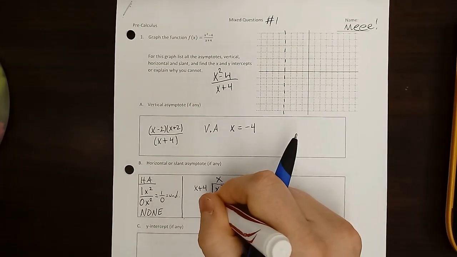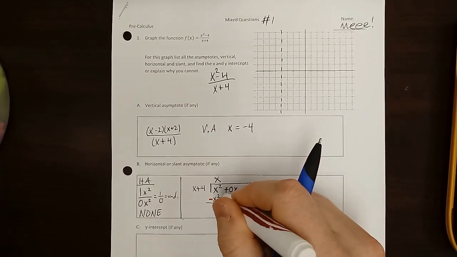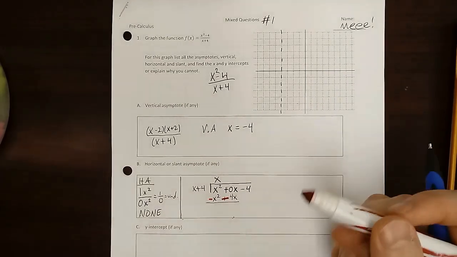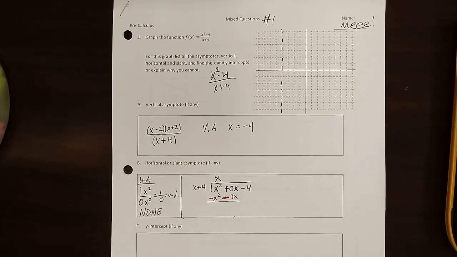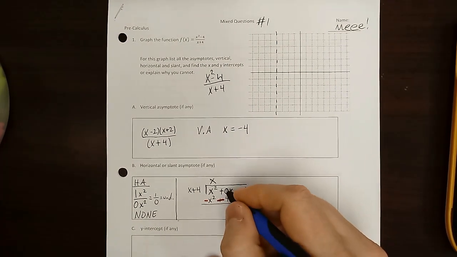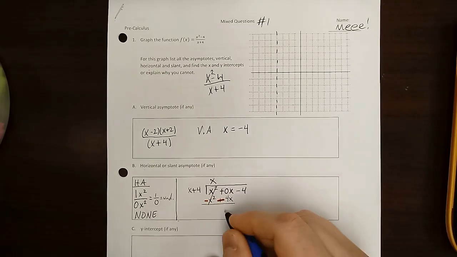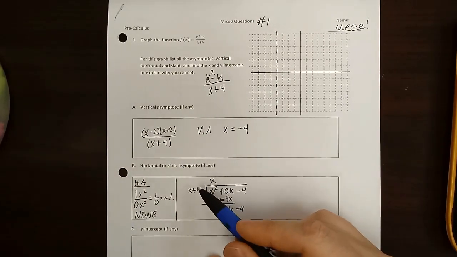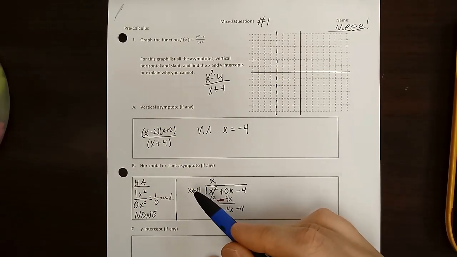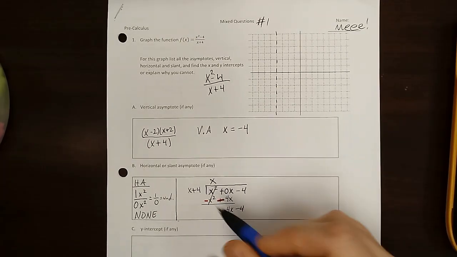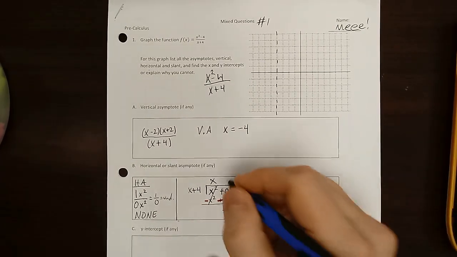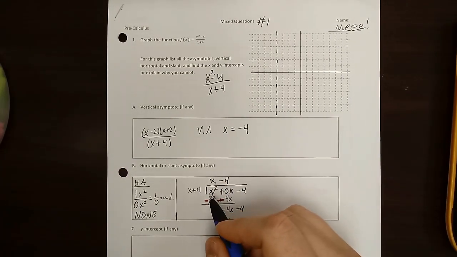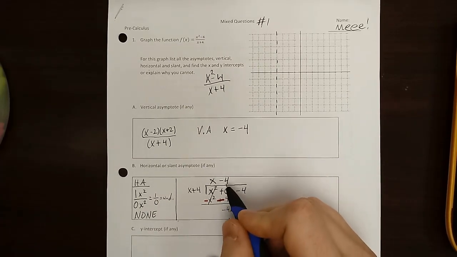So I'm going to do x squared minus x squared plus 0x minus 4x, because that's a plus already, so it's going to change to a minus. And so because of that, we're going to have those cancel. 0 minus 4 is negative 4x, and then minus 4. And then we need to find out how many times x goes into negative 4x. So x times negative 4 gets us negative 4x. So it's going to be x minus 4. And I'm pretty sure that's all we have to do for the slant asymptote.